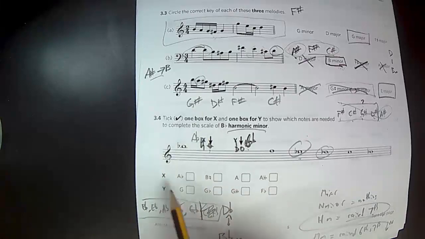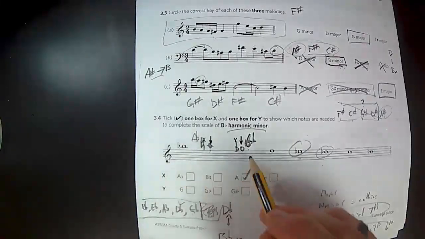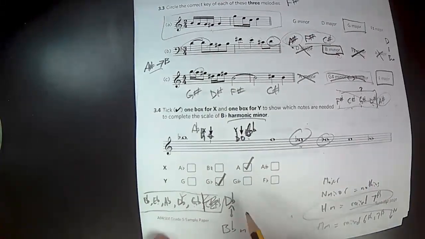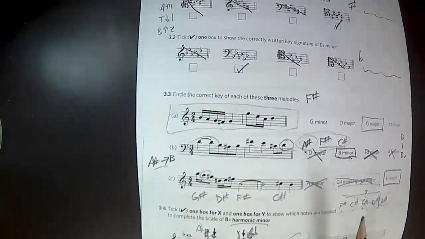So X, right there, that's an A. And Y, that's a G flat. So by scribbling out the order of the flats, working out the relative major, and reminding ourselves of what a harmonic minor has, which is a raised 7th, we can work all that out.